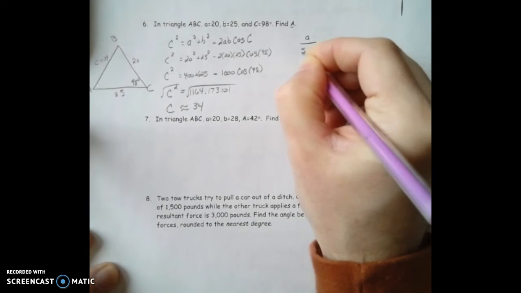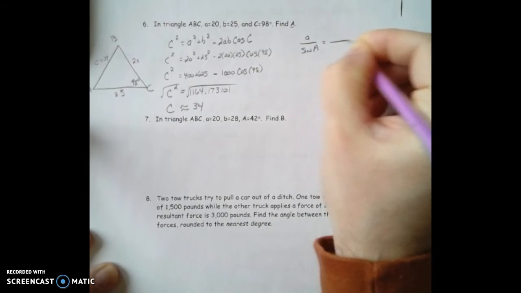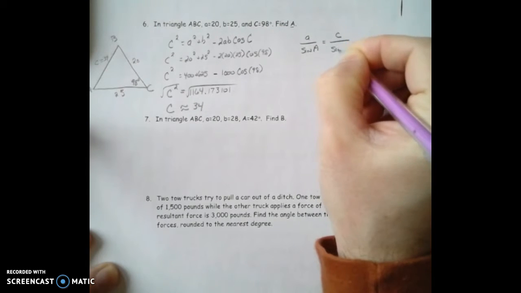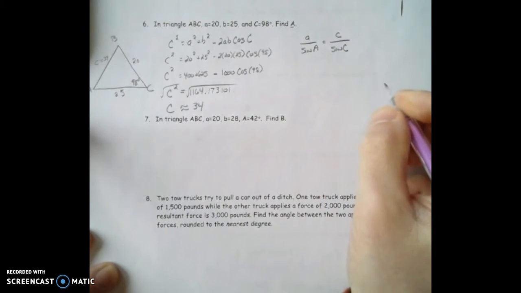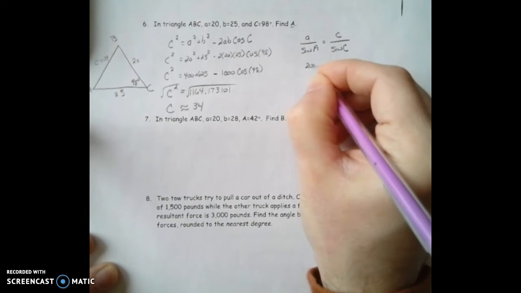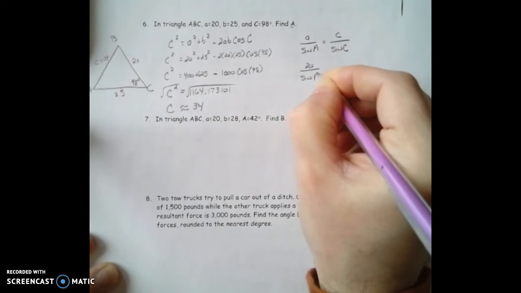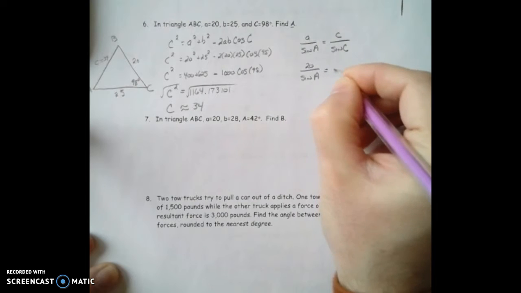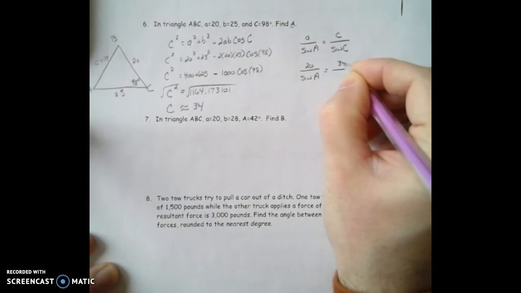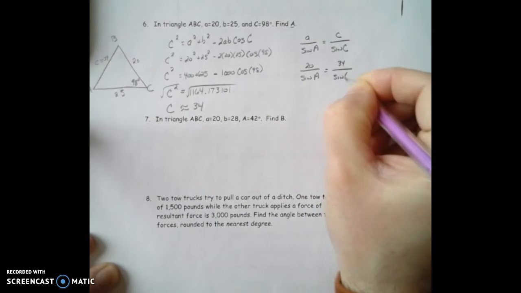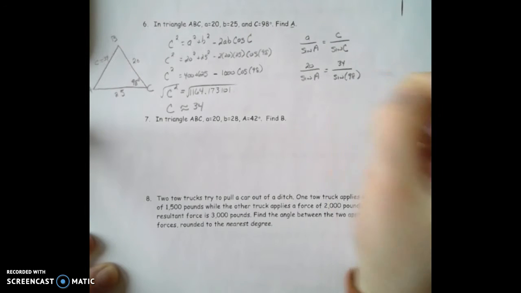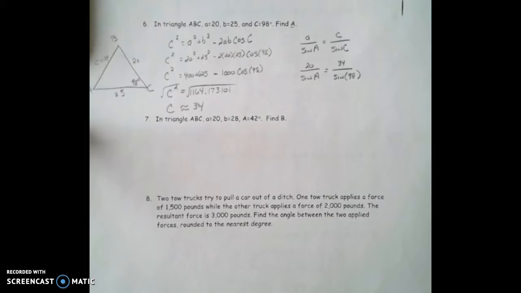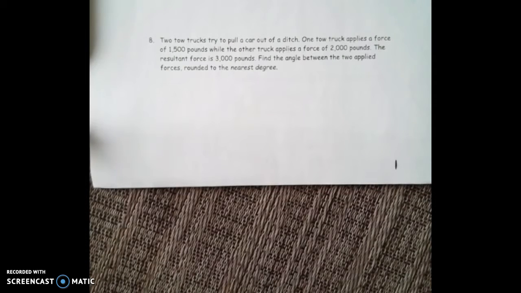A over sine of angle A equals C over the sine of angle C. Side A is 20. Angle A is what we're looking for, equals side C we just found to be 34 over the sine of angle C, which is 98 degrees. So go ahead and figure out the value of angle A to the nearest degree.